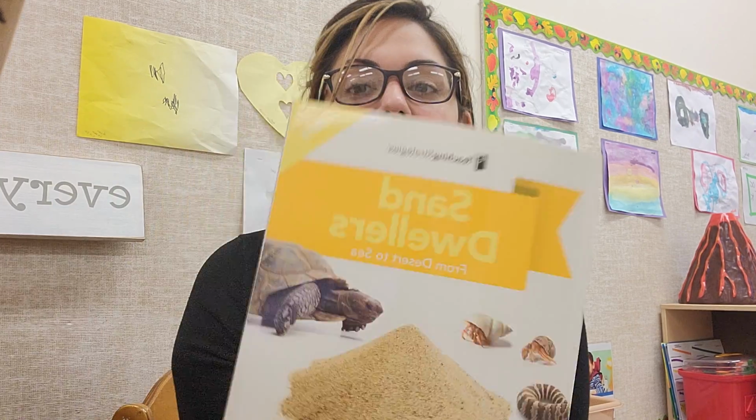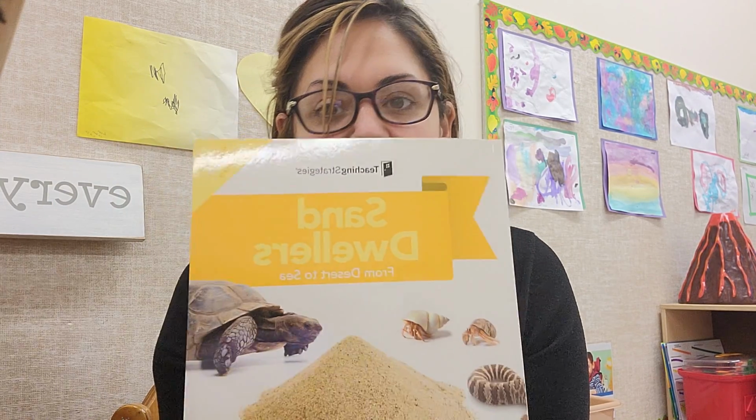So let's see, we just read the book Sand Dwellers, and I realized in our class in the science area that we have a bunch of specimen. You know what specimen are? They're little examples of real life creatures. We have a bunch of specimen that live in sand. So I thought that it would be really cool to take a look at them together.